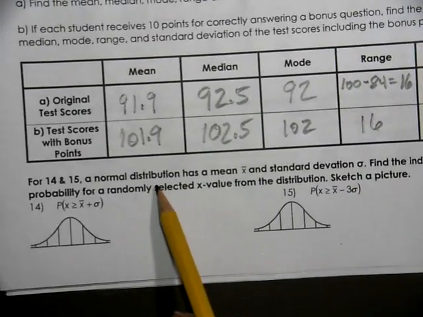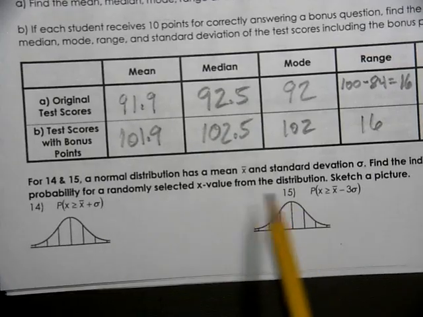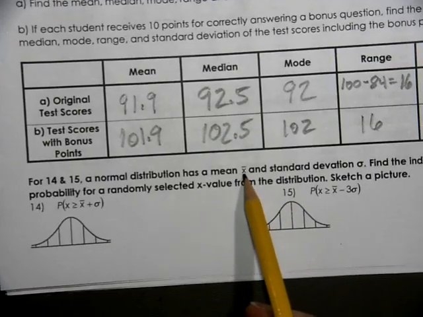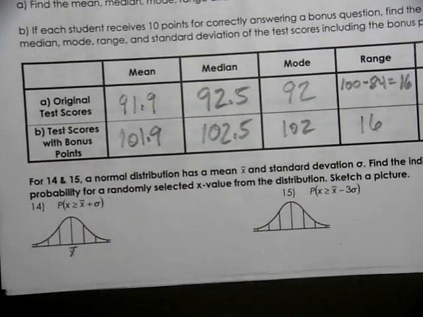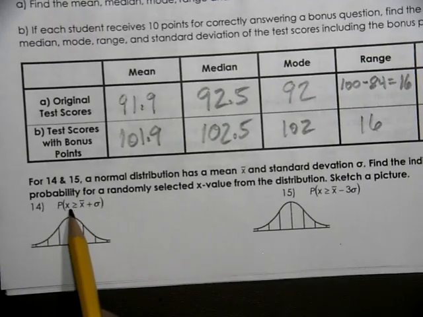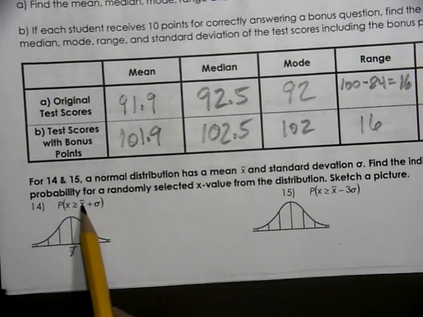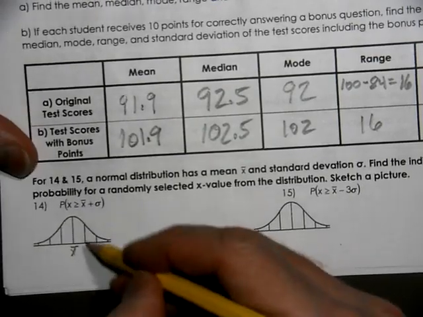Talk about normal distribution. So we have a normal distribution of X bar that goes there in the middle. We want to know the probability that a number is greater than the median plus one standard deviation.